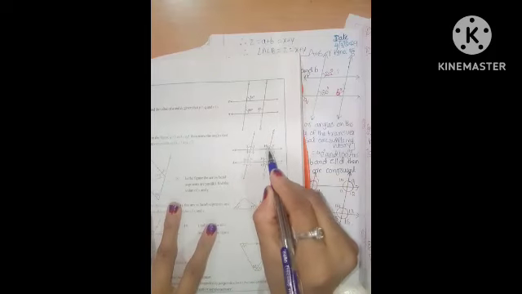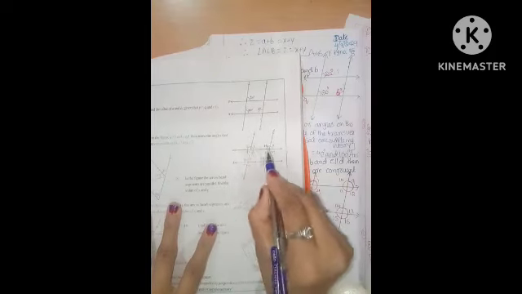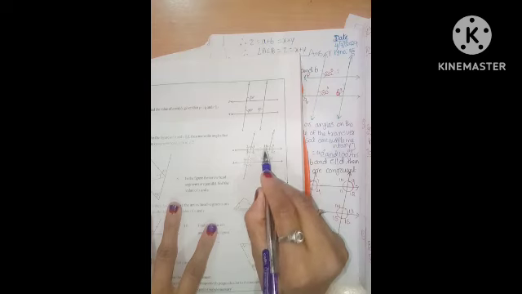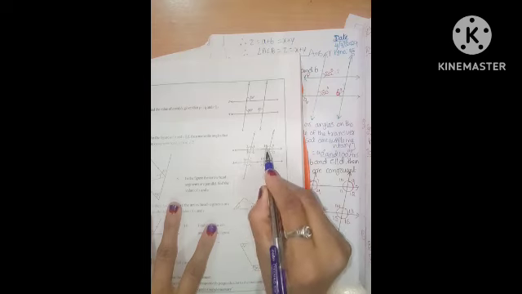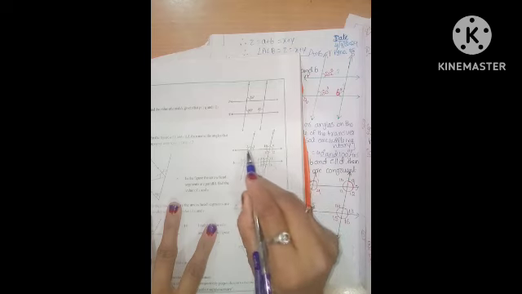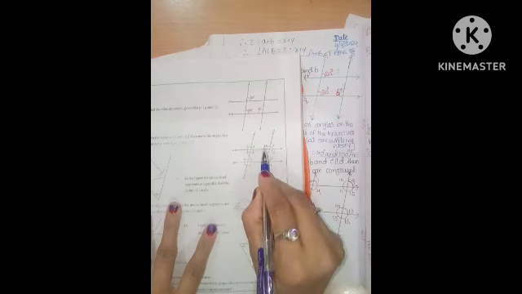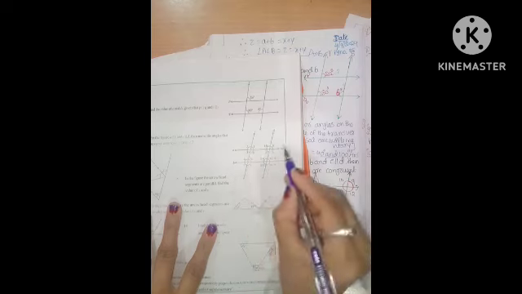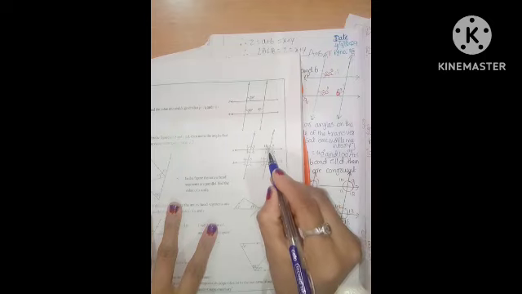Next, angle 2 equals angle 10 also. Why is it equal to 10? These two are corresponding angles. One is an exterior angle, one is an interior angle. So that's why the corresponding angles are equal. So angle 2 equals angle 10. Angle 10 equals angle 12 also. Why are they equal? These two are vertically opposite angles, which are equal.